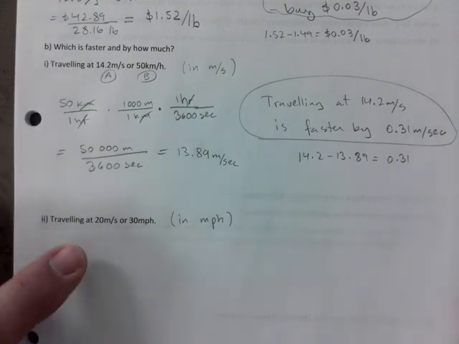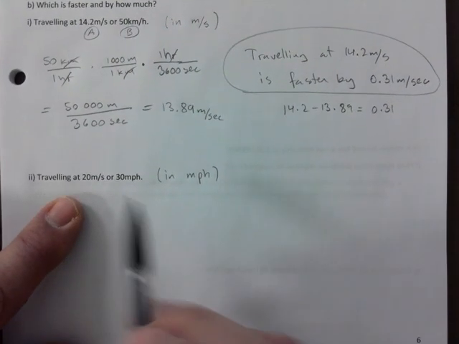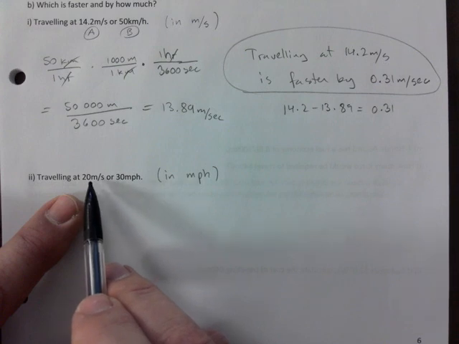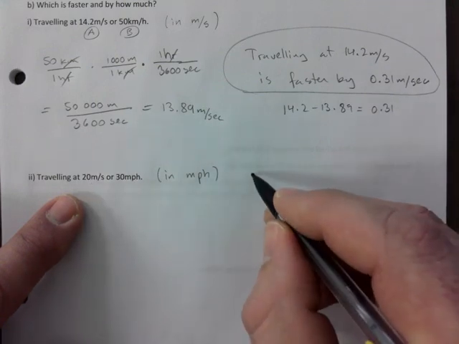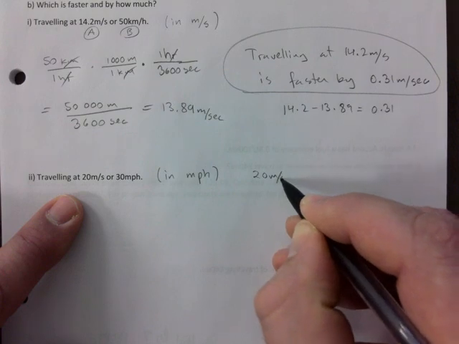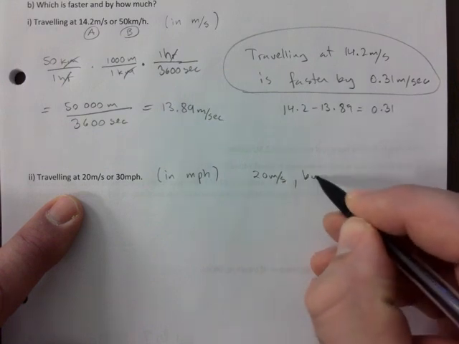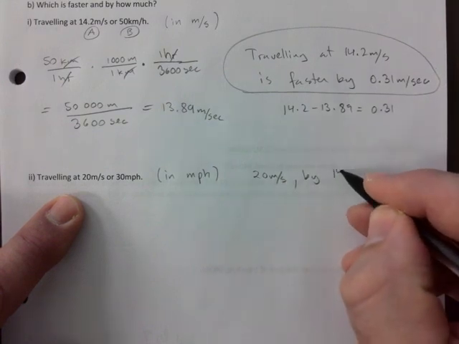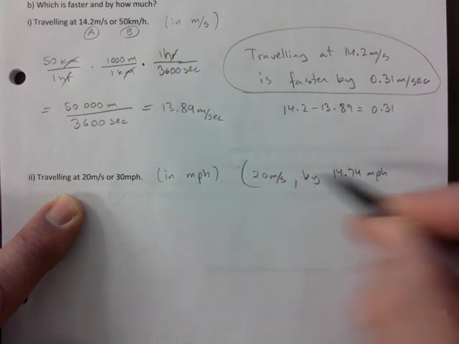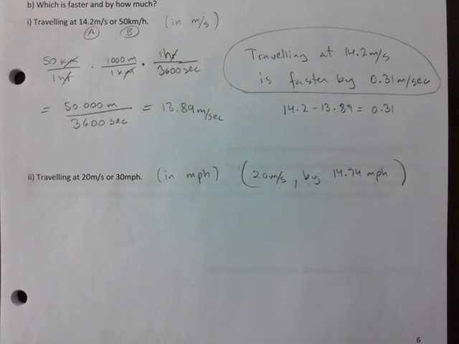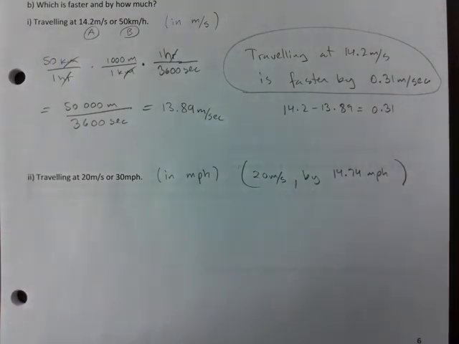And here, and the answer key is posted, traveling at 20 meters per second is going to be faster by 14.74 miles per hour. Okay, so 20 meters per second by 14.74 miles per hour. It's just the answer in case you want to attempt that later on.